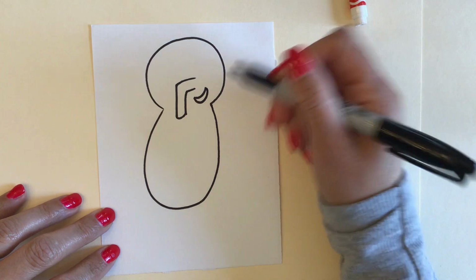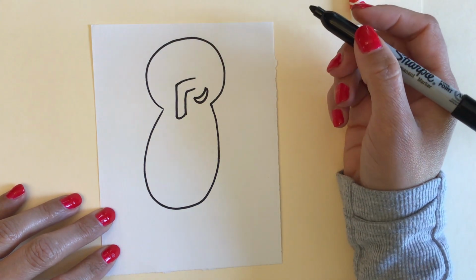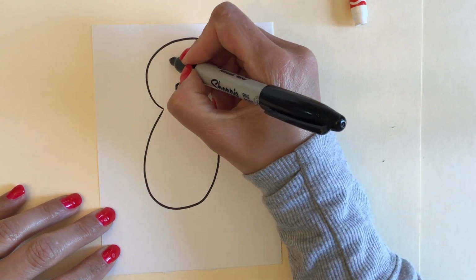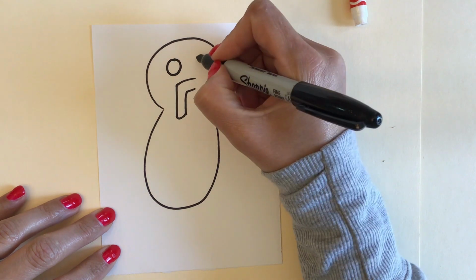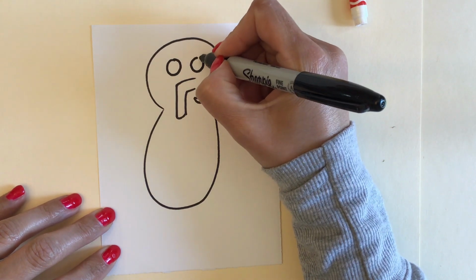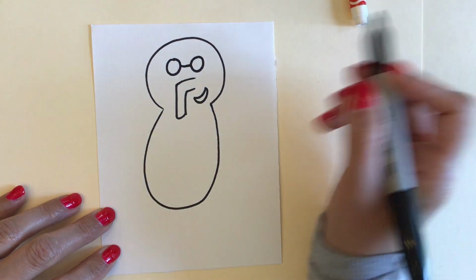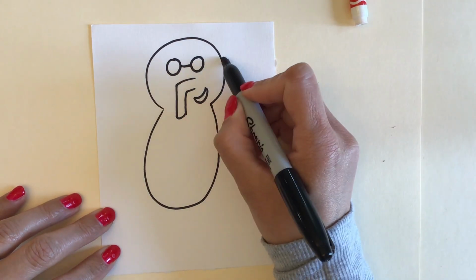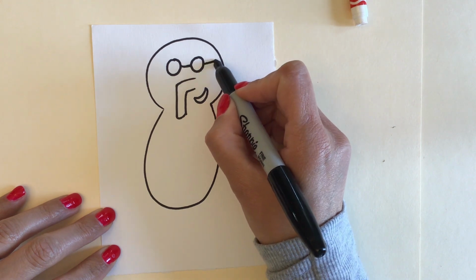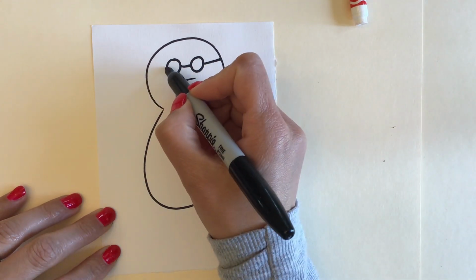Now that we have his nose and his smile, we're going to go ahead and add his glasses. So I'm going to make 2 circles, nice big circles. And I'm going to connect them with a line. And then I'm going to connect the circle to the side of his head for the side of his glasses. So it's going to go out to the side of his head.